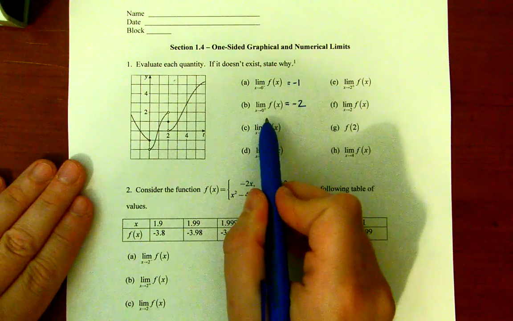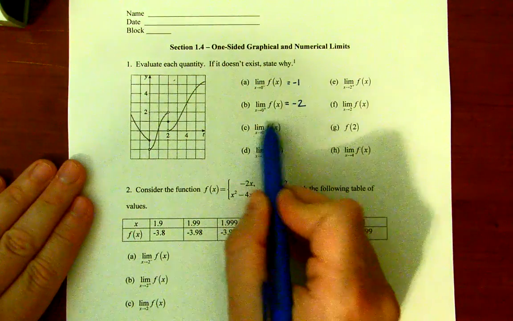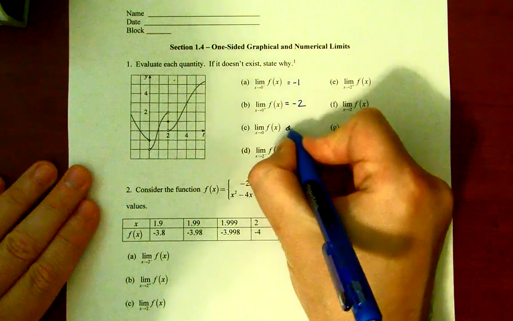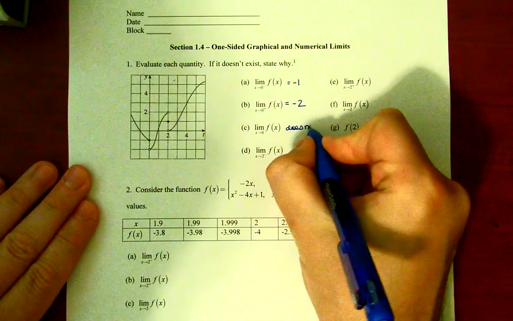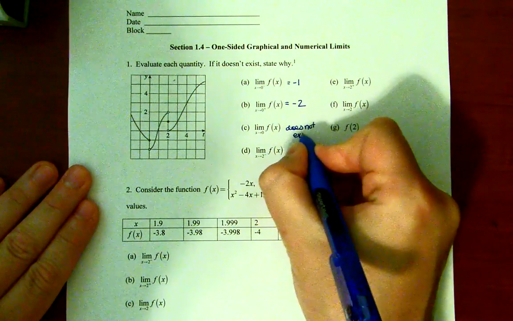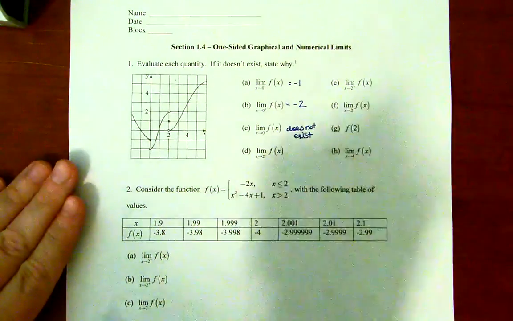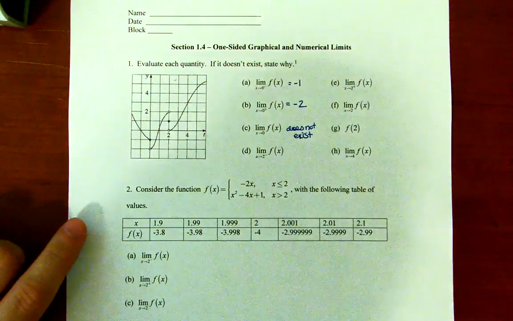Because letters A and B did not agree, this overall limit does not exist. I have to approach the same y value from the left and from the right for that limit to exist.